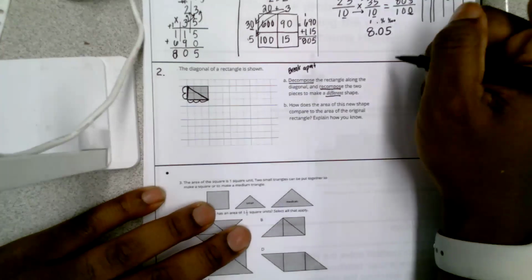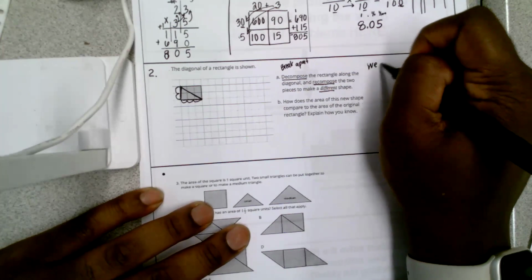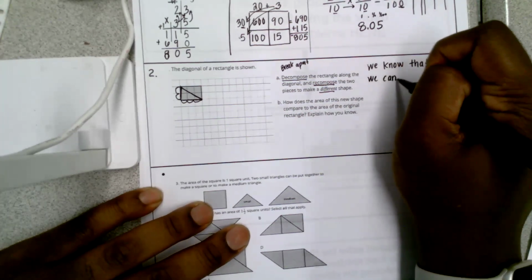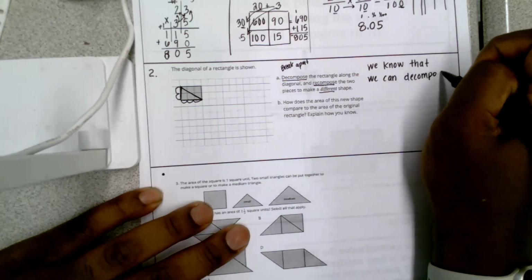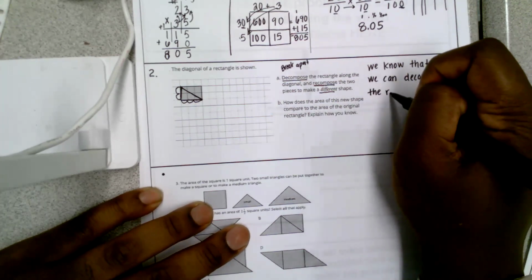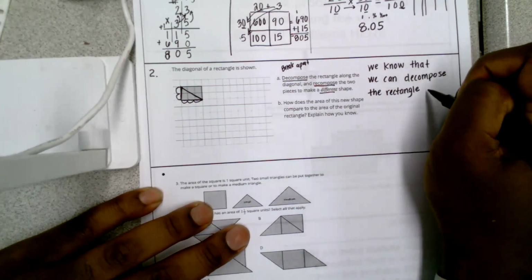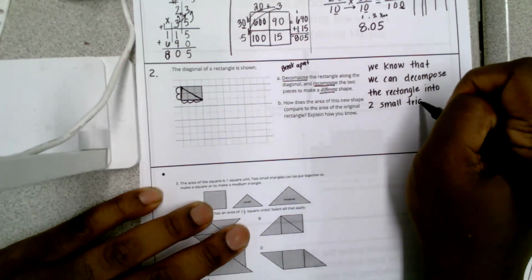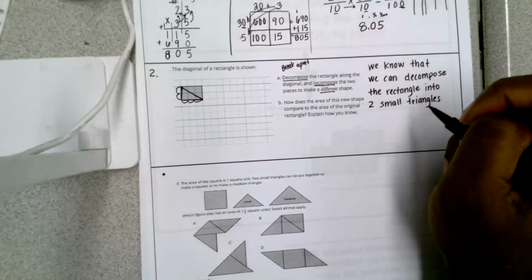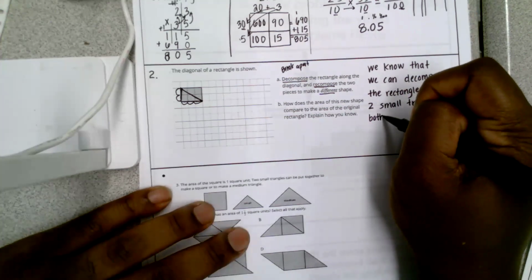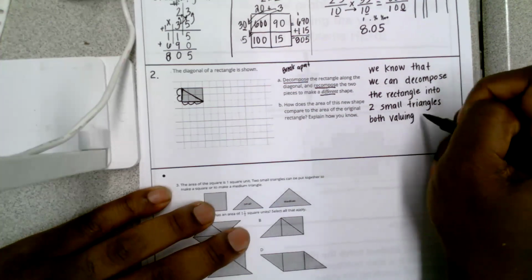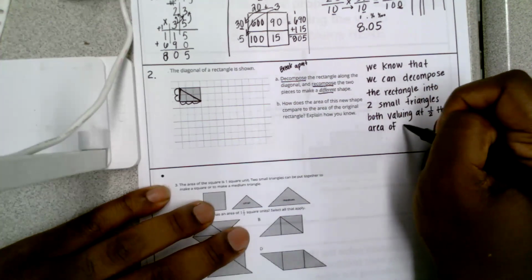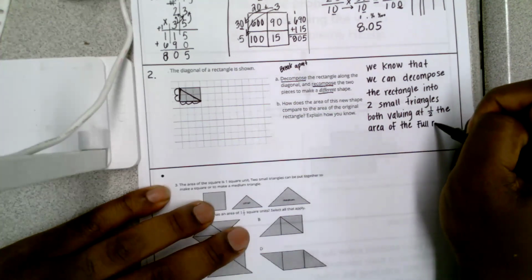So let's write down some notes. We know that we can decompose the rectangle into two small triangles, both valuing at 1/2 the area of the full rectangle.